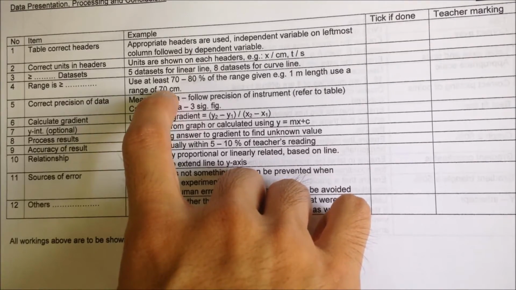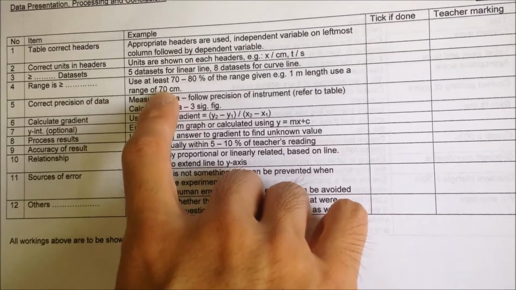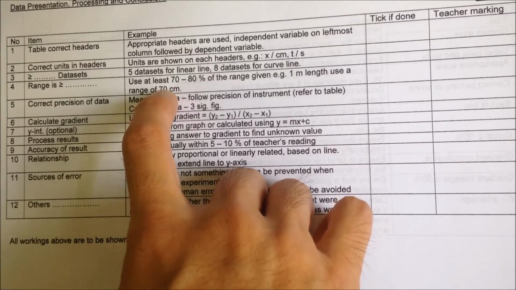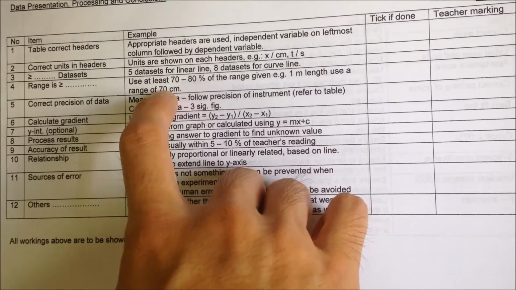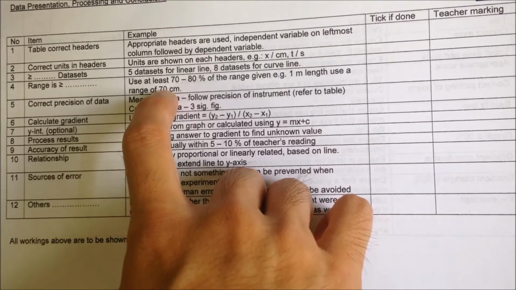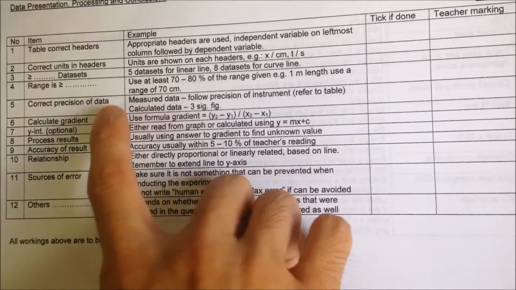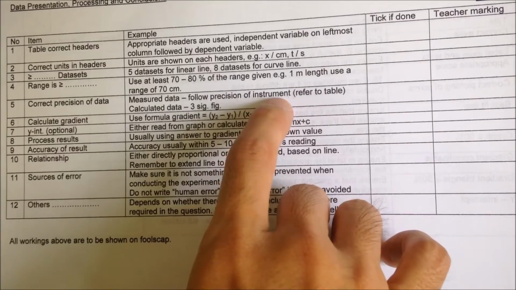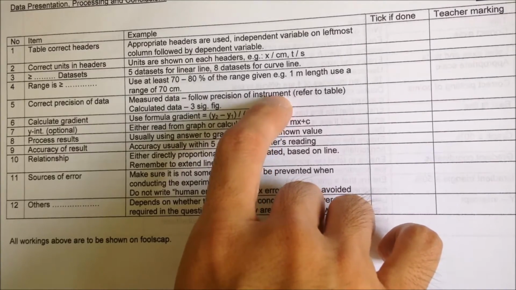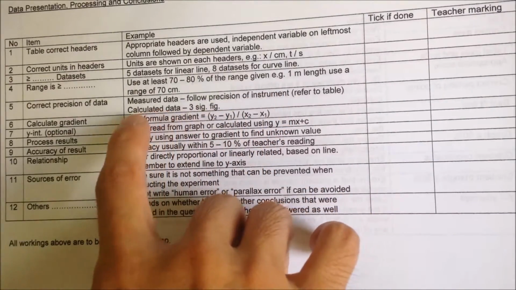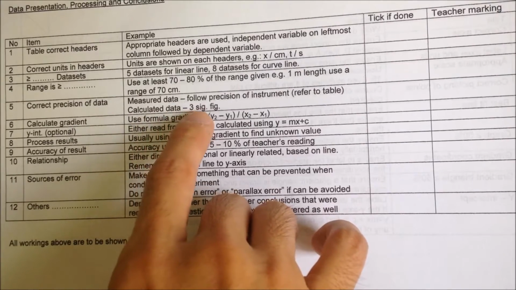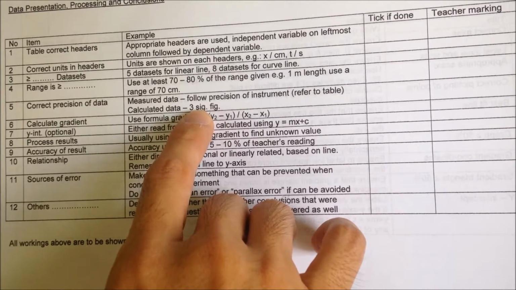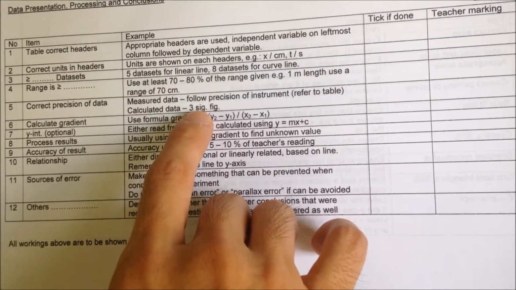Alright, this will give a higher accuracy as compared to, let's say, you only use from 20 to 30 cm of the length. Then lastly, the precision of data, you need to know this. Measured data, you follow the precision of the instrument, which I will show you later. And then calculated data, you need to use 3 significant figures. Okay.